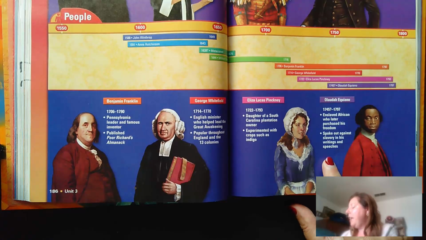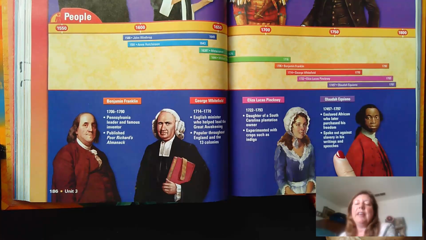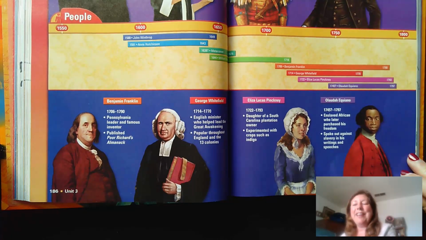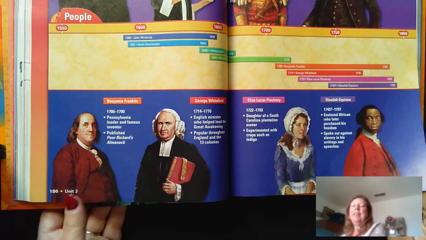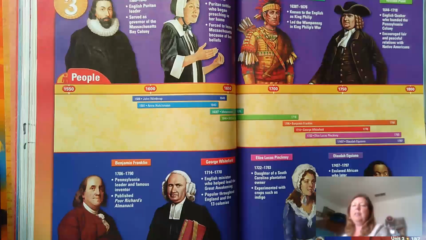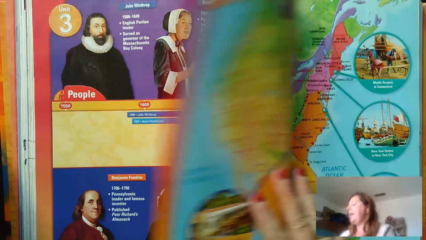And most of the time he had to spend working for his master. And after he purchased his freedom, he spoke out against slavery in his writings and speeches. That's kind of what we call a self-taught man. And let's find out more about him. And again, paying it forward for his people, for anybody who is enslaved.